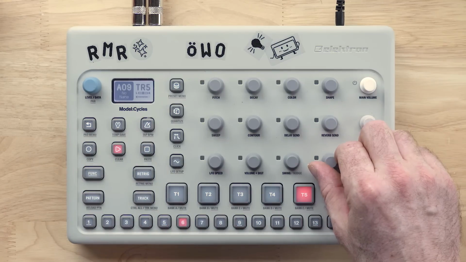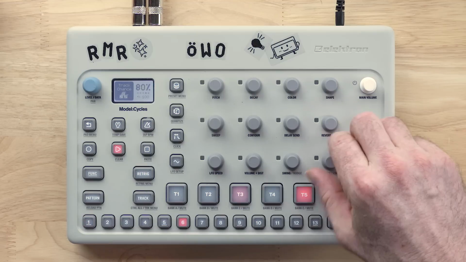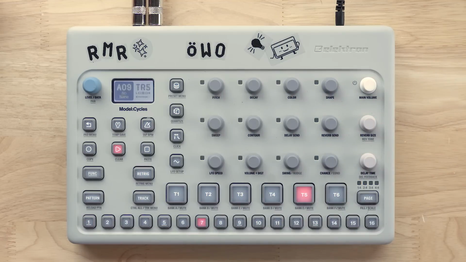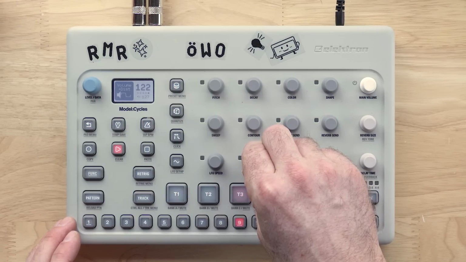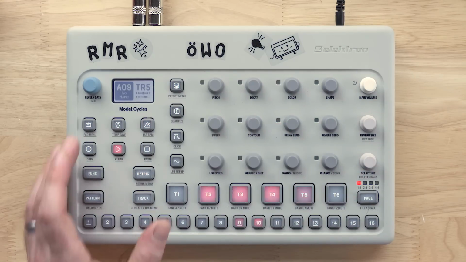I'm going to turn the chance down on this. Now there's an 80% chance that each one of these hits will land, which is a cool way to add variation. You can hear that distortion working together now with everything, so that's fine.